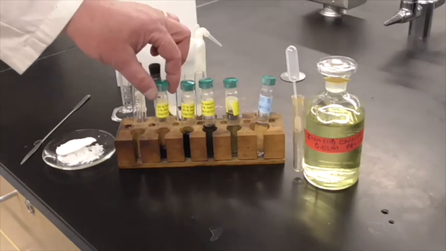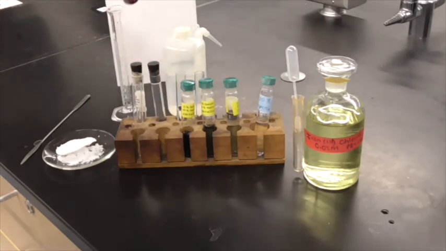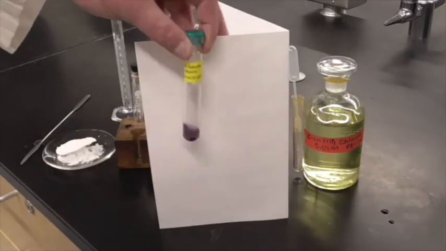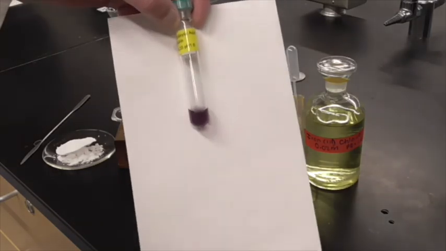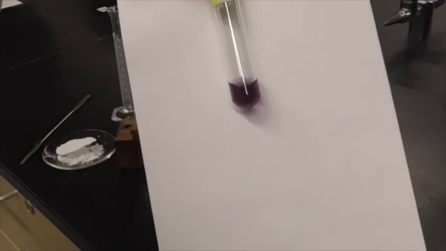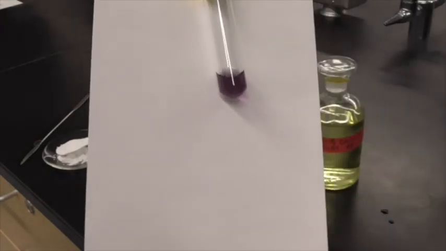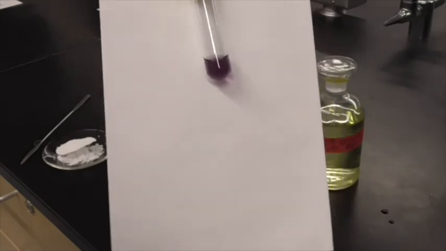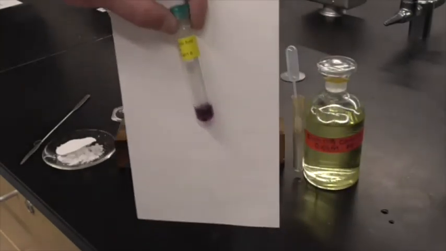So if we just take some of our salicylic acid, some of that white powder that we started our reaction with, and mix some iron 3 in with it, you can see it's a violet colored solution. So if I don't have any aspirin and it's all salicylic acid still, I get that medium dark violet solution.